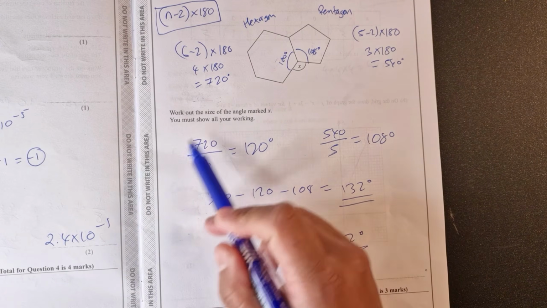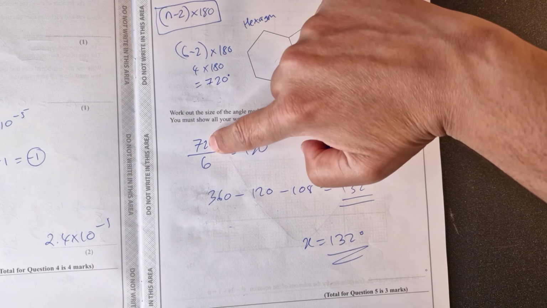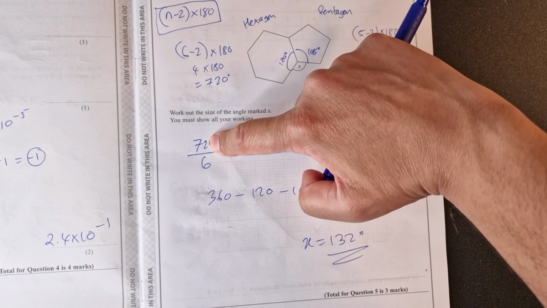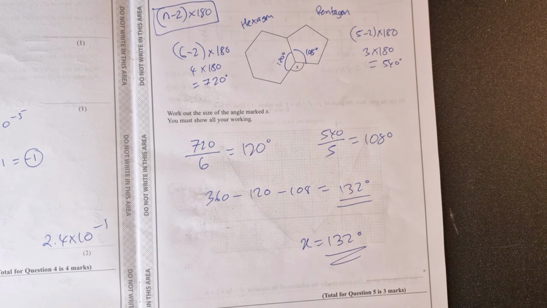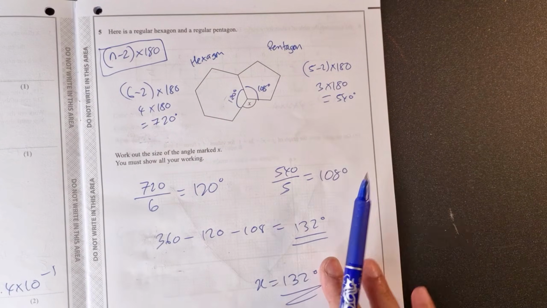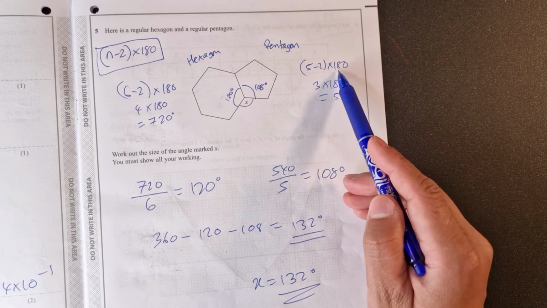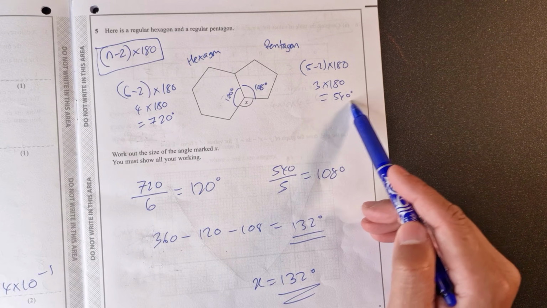Now, a lot of you may struggle with calculations like this without a calculator. So a quick technique that I use here is I covered up the 0 at the top, and I did 72 divided by 6, which I know is 12. And then I added the 0 back, so giving me 120. In the same manner, I did this one. So this has 5 sides. So 5 minus 2 times by 180. 5 minus 2 is 3. 3 times 180 is 540.